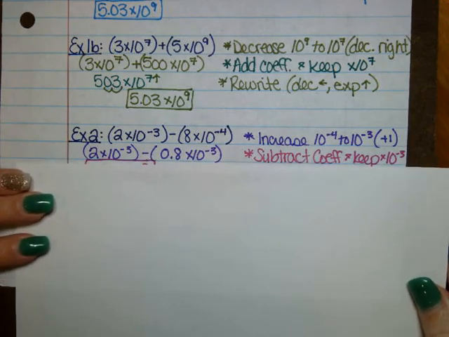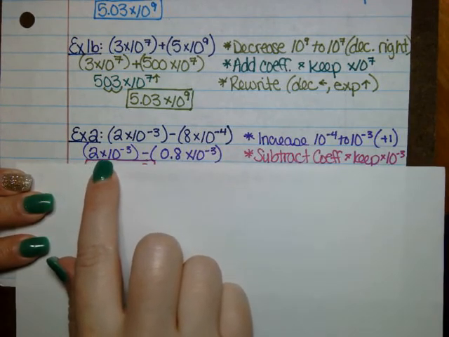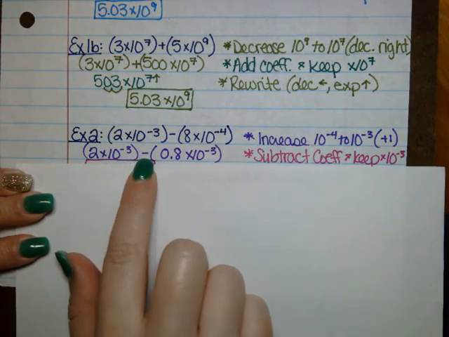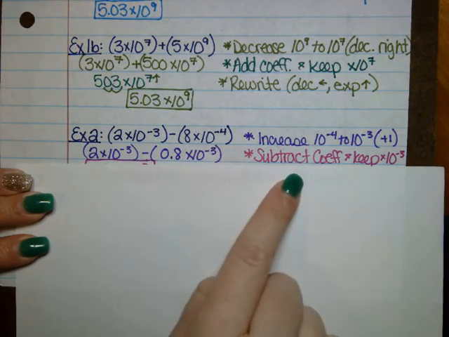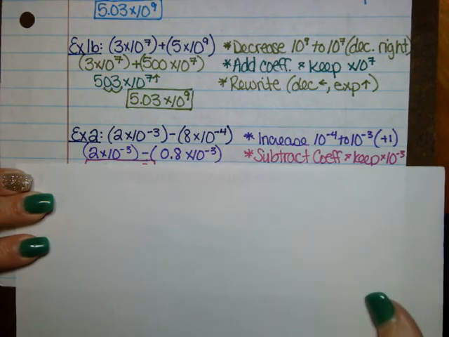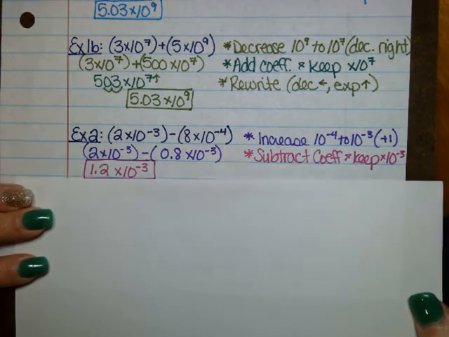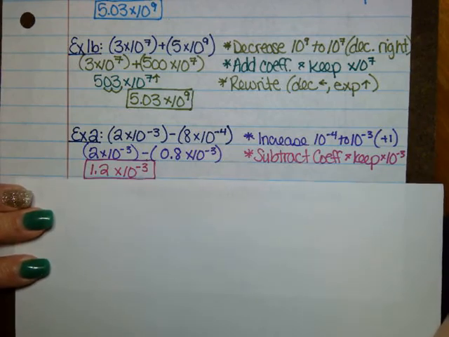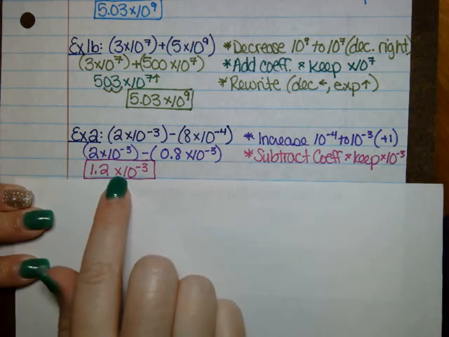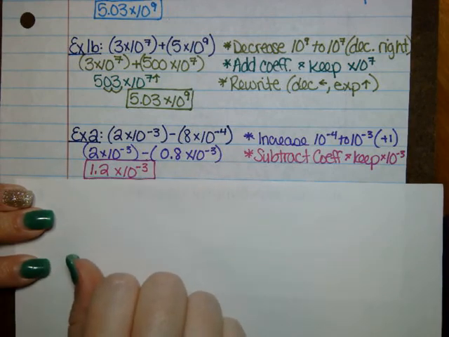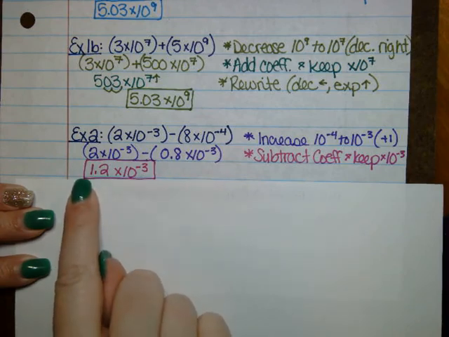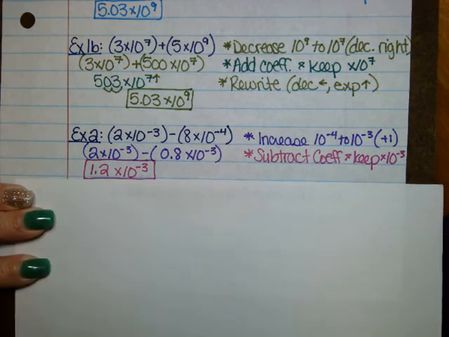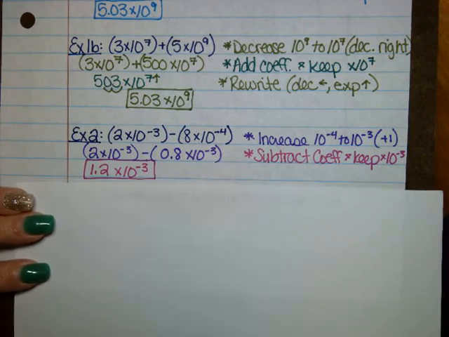So when I rewrite this, I have 2 times 10 to the negative third, subtract 0.8 times 10 to the negative third. I'm going to subtract my coefficients and keep that times 10 to the negative third value. When I subtract them, 2 minus 0.8 is going to give me 1.2 times 10 to the negative third. We know that this is correct scientific notation because I have one non-zero digit in front of my decimal place, so I don't need to rewrite anything.